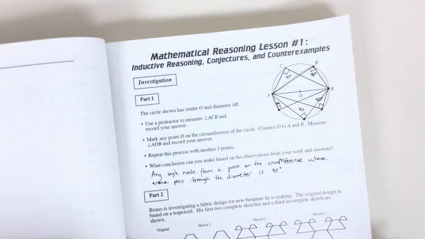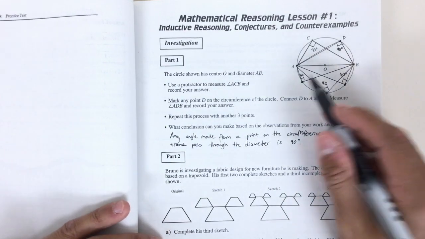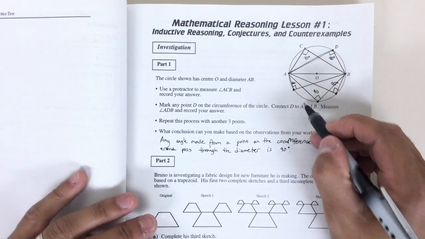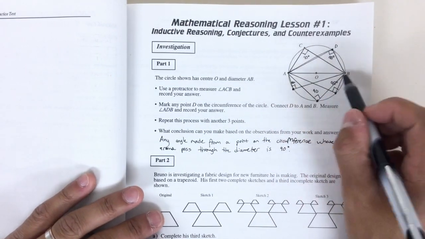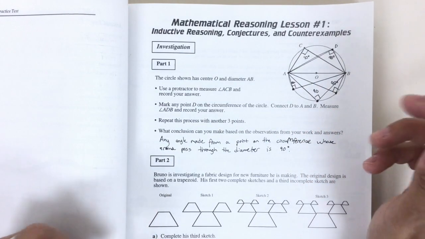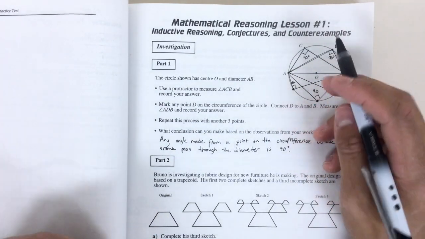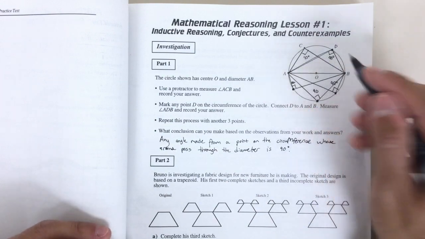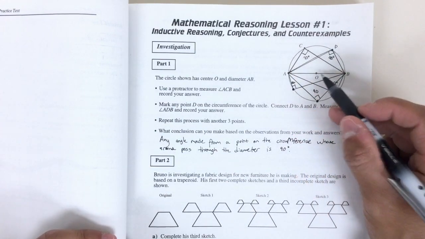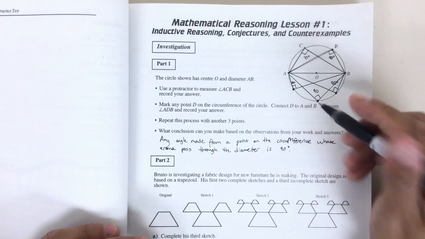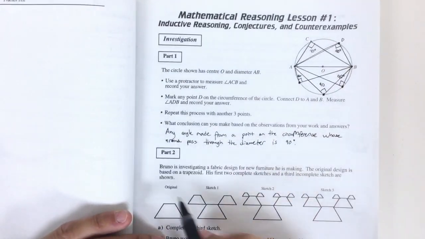angled triangle. All right, so if I were to continue this process and connect them to AB using the diameter as my other edge of my triangle, my hypotenuse, then I'm going to end up with a right triangle.